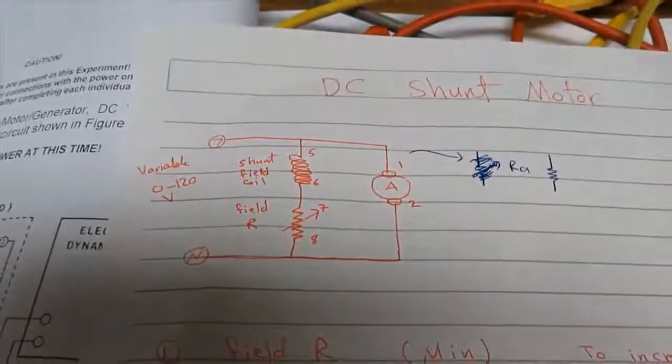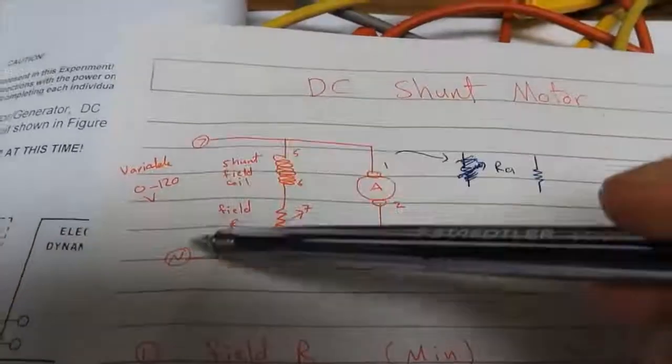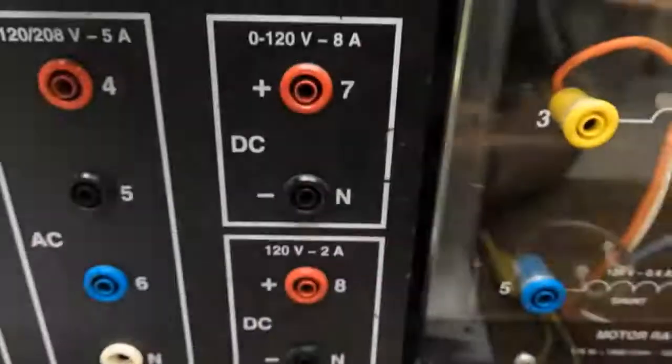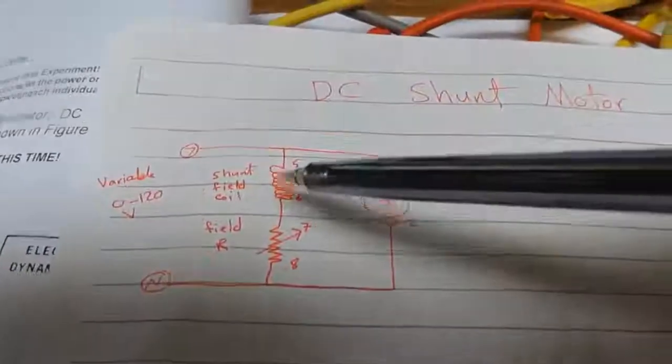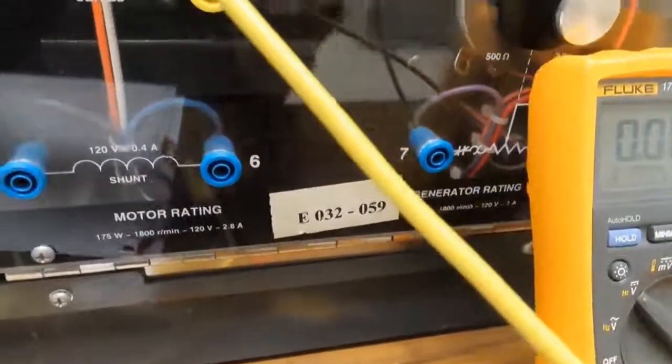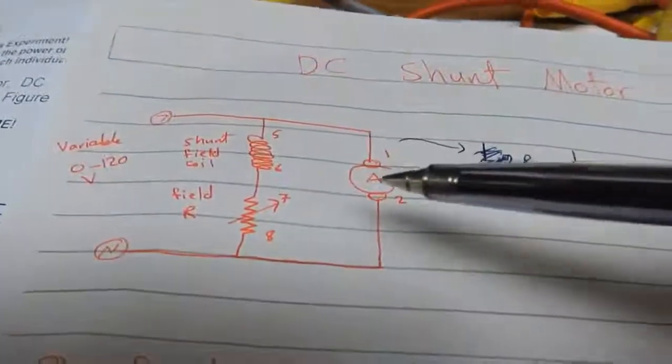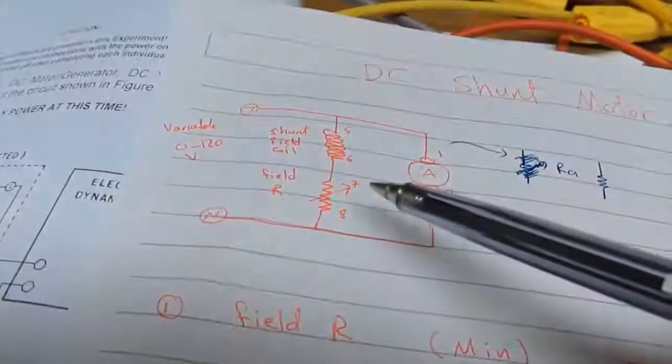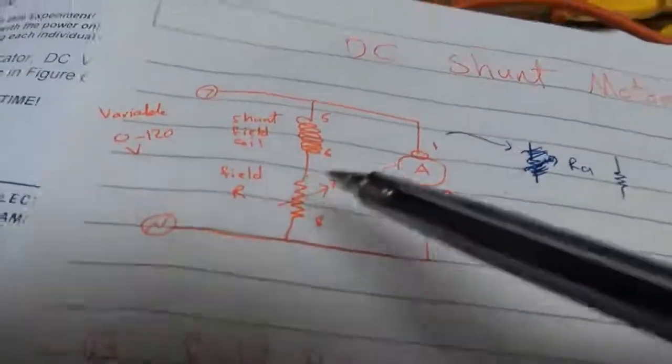This is the practical session. What we have to do is connect the DC supply to the field coil, this one, in parallel. The field coil will be connected in series with the field rheostat, and in parallel to the armature, which is this one. So what's the benefit of the field rheostat?